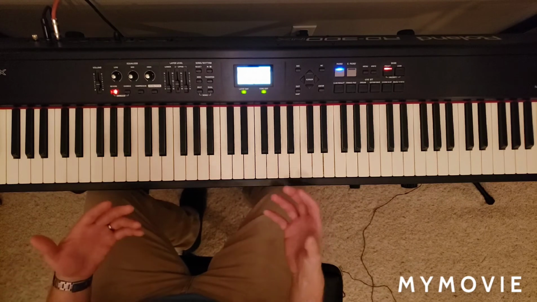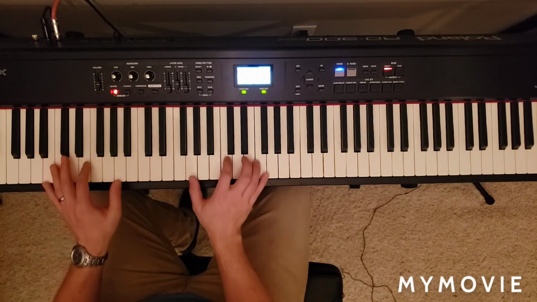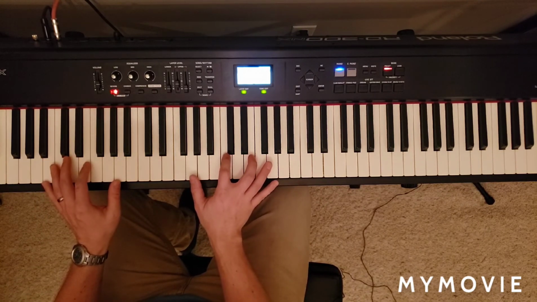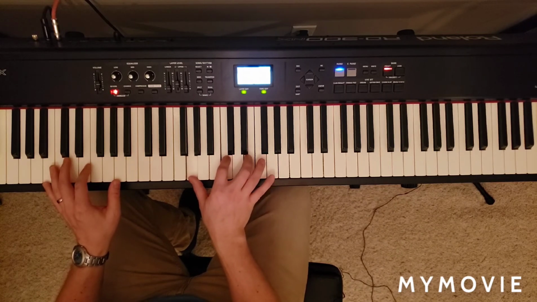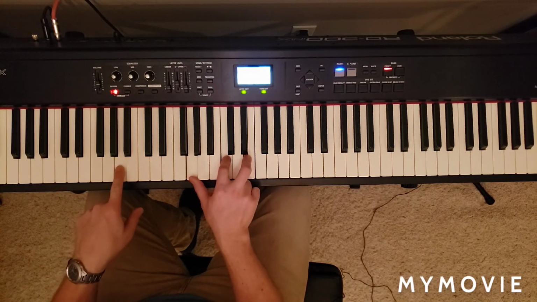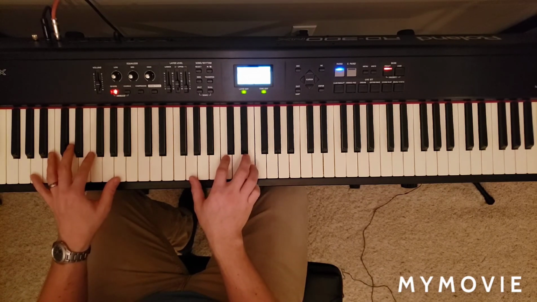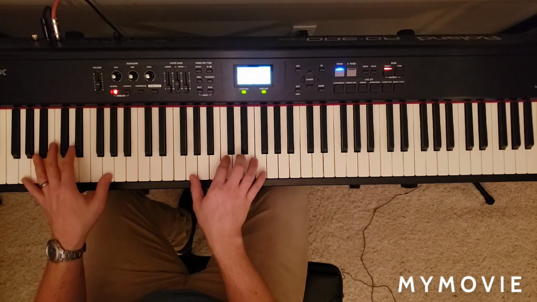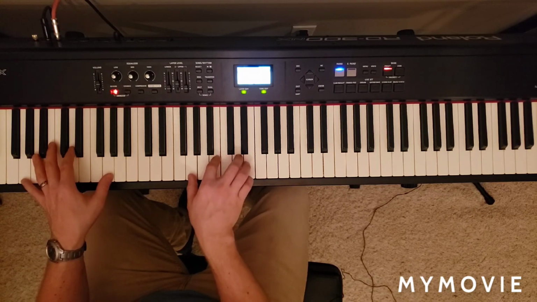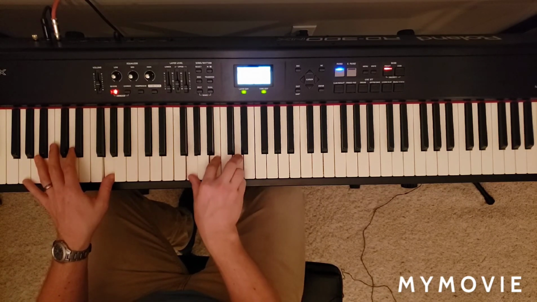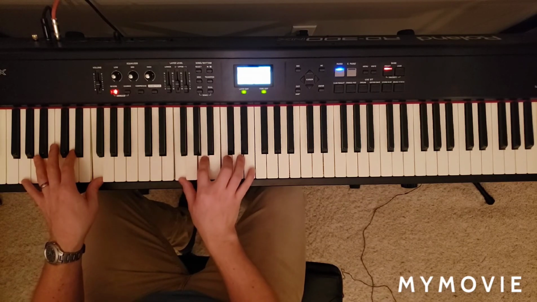So the way that I like to play this, an A minor 7, I like to use the second inversion, G, C, E, and play an A on the left. All right? Now, what I like to do then is go to the G right there and the F right there.